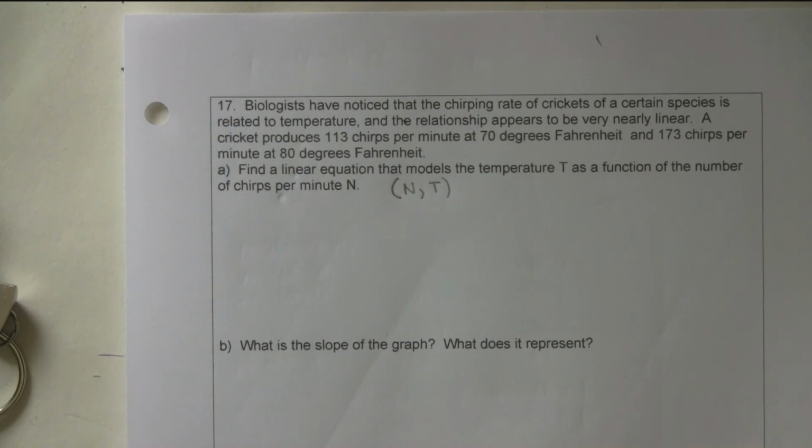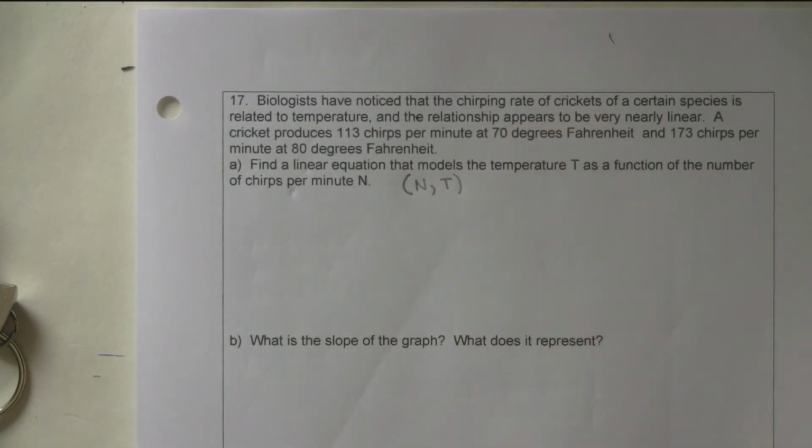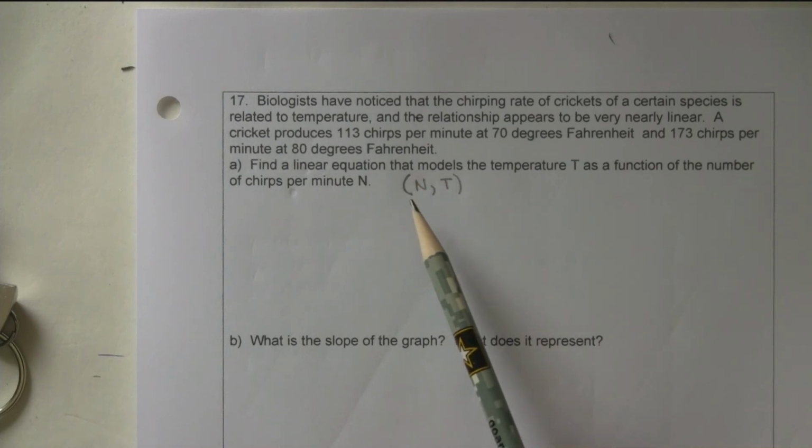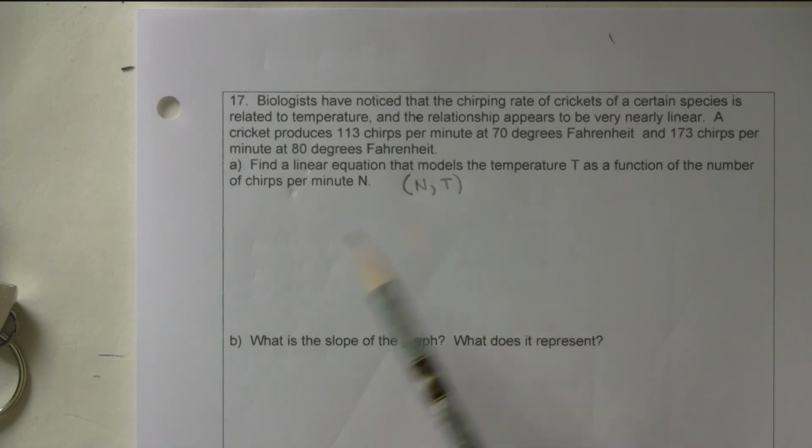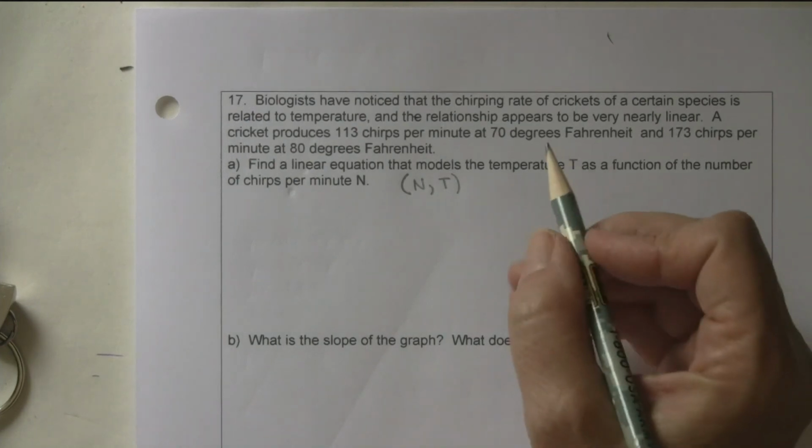What they're saying is that you go out to the woods and you want to know what the temperature is, and you have these particular crickets. I don't know if the crickets at my house that were chirping like crazy when I was outside watering my garden last night are these particular crickets. Then you time them and count the chirps, and you use the model that we're going to come up with to estimate the temperature. I'm going to have to try this tonight because I have a lot of crickets out there.